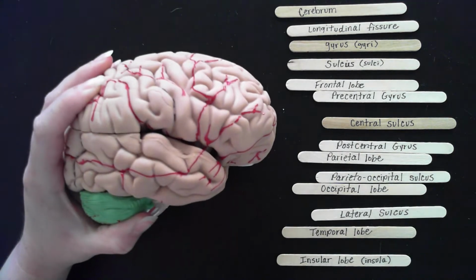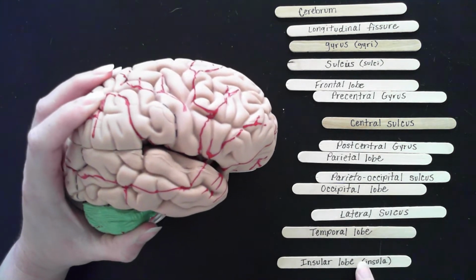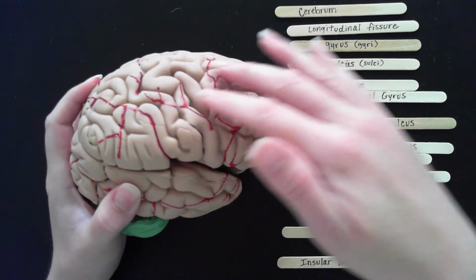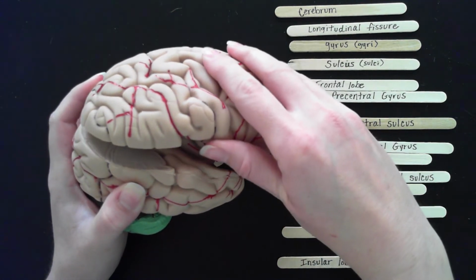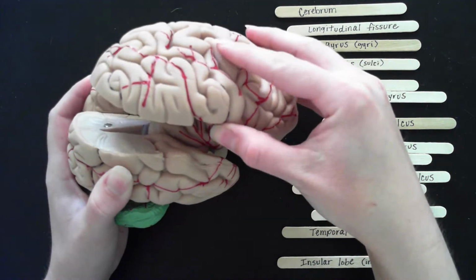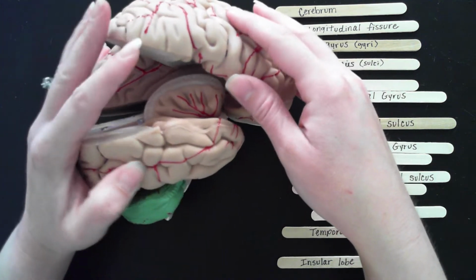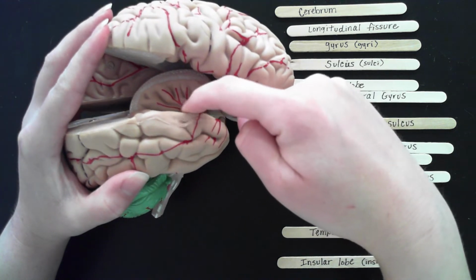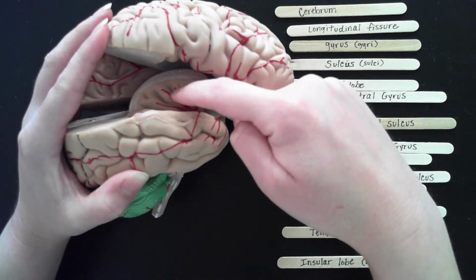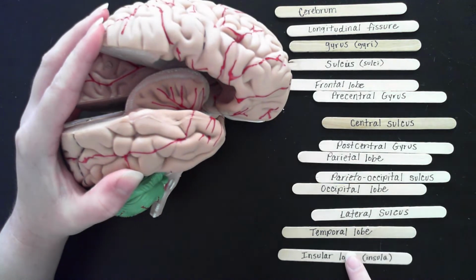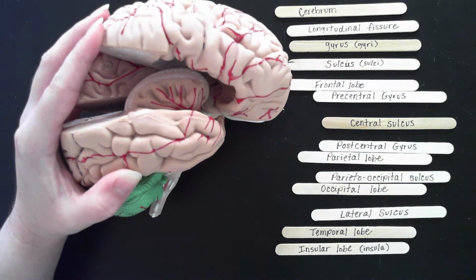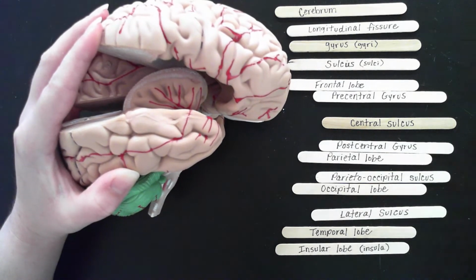Now, I mentioned we'd be able to see the insular lobe if we did a little bit of dissecting. So I'm going to show you here. I'm just going to pull off the frontal and parietal here a little bit. And you can see inside we have this little guy in there, right here. This section of gyri and sulci is going to make up our insular lobe, or you can also just refer to it as the insula, your choice of term, but either is fine. All right.